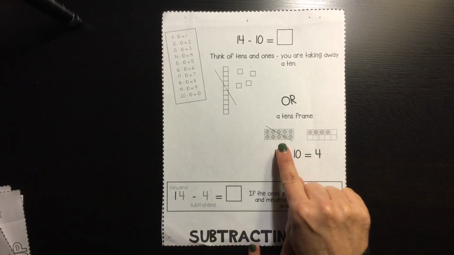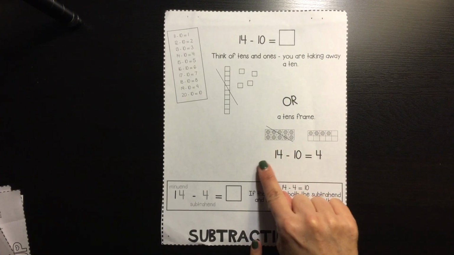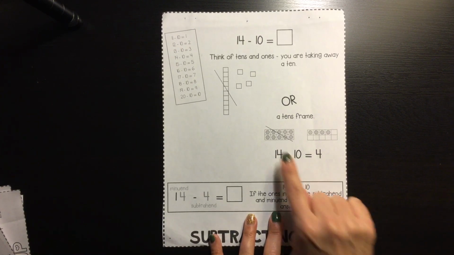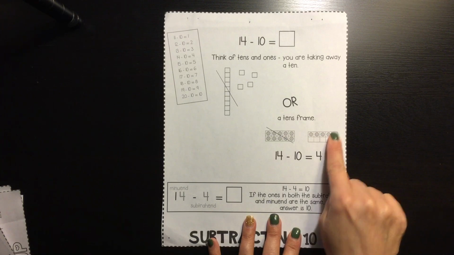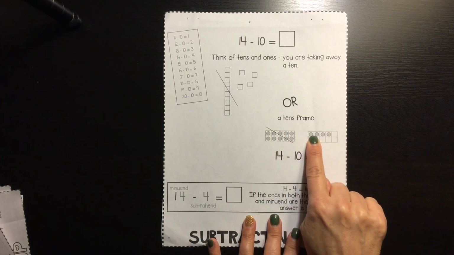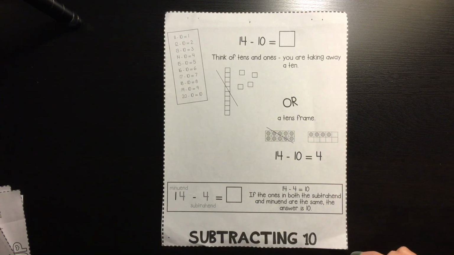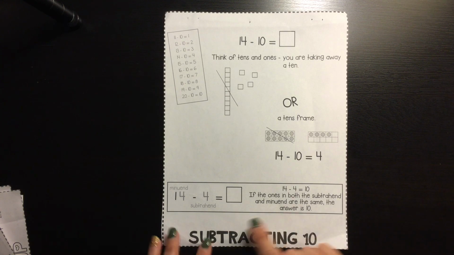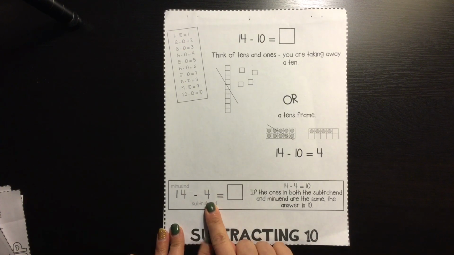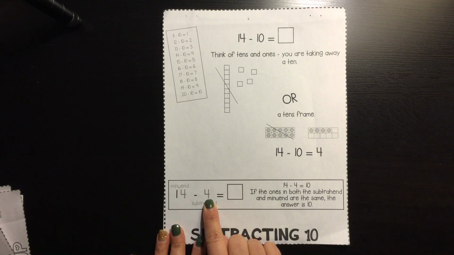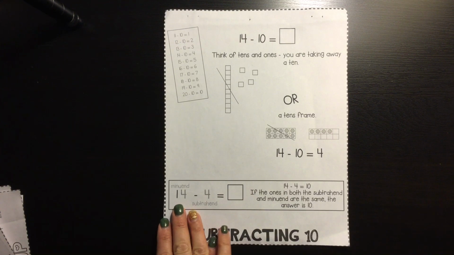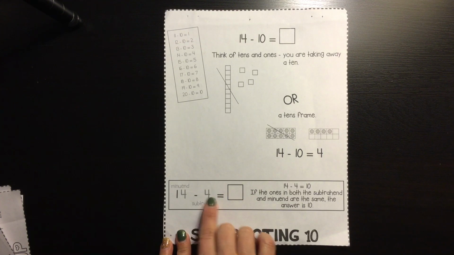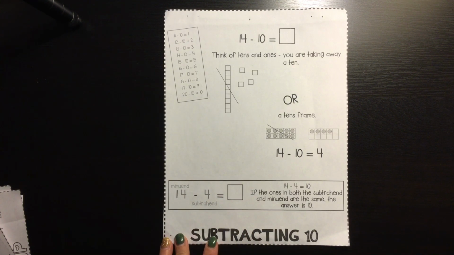Or you can picture it in a tens frame. So we know that 14 minus 10, we have 10 and 4 to make 14, and we just take 10 of those away, which leaves us with 4 left. If the ones in both of the places is the same, 14 minus 4, the ones place is the same, then we know it's going to equal 10, because that's all that would be left of the 14 if we take 4 from the 14, the 4 ones.